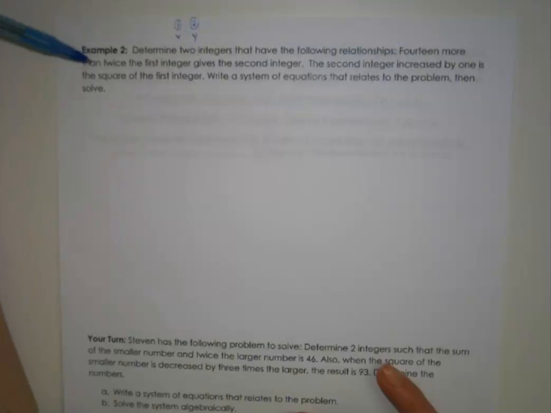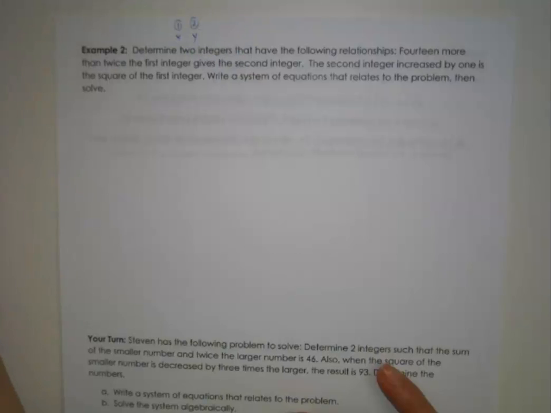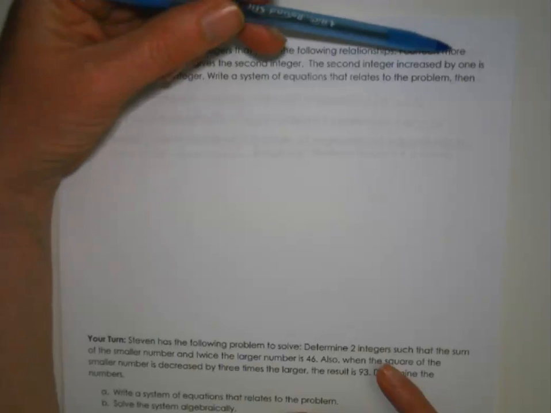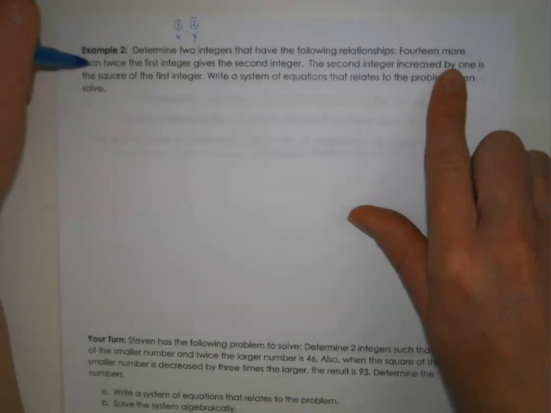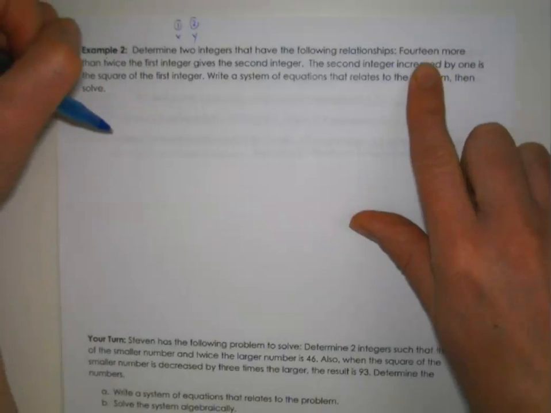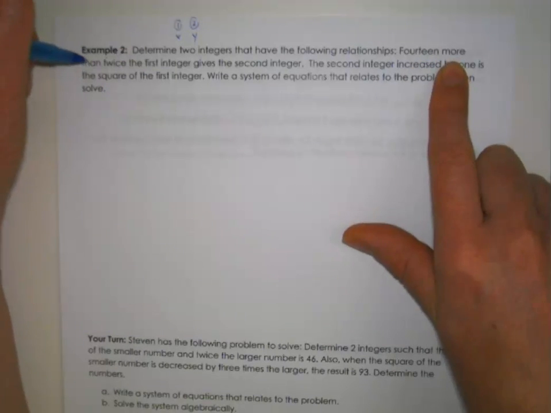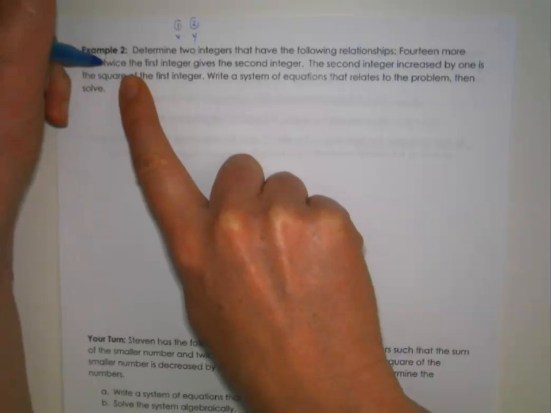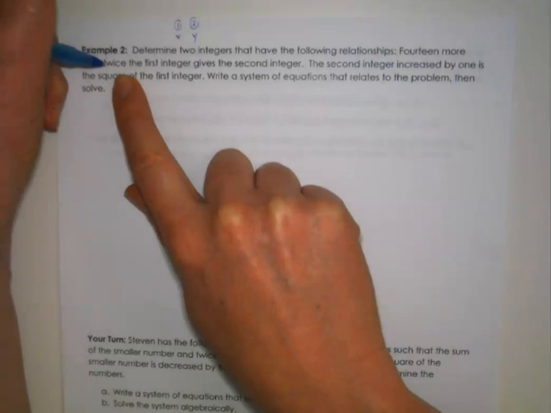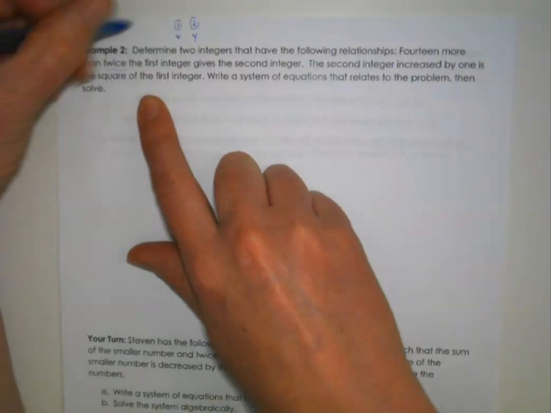So these integers have the following relationships. 14 more than twice the first integer gives the second integer. With questions like this, it's really important to think about what verbal cues are indicating in terms of mathematical functions. So 14 more than something means you have that value and you're adding 14 to it. So more, just think about that as always being adding to. Twice the first integer, so 2 times, 3 times, twice, however you want to say that, that's multiplication, because twice is another way of saying 2 times.